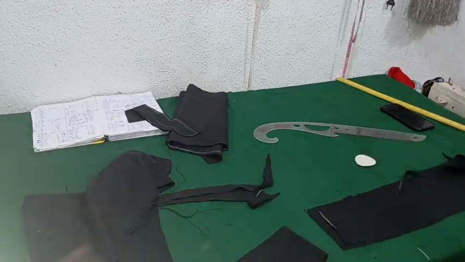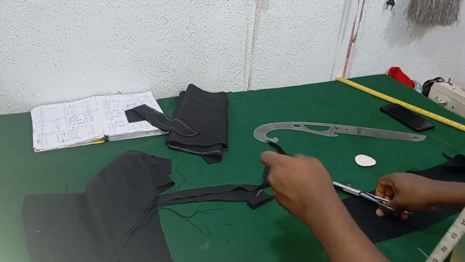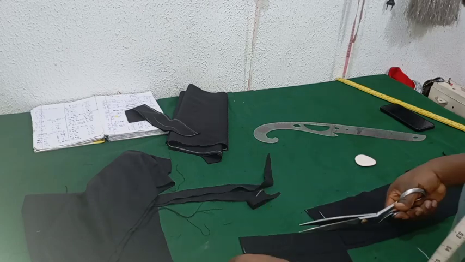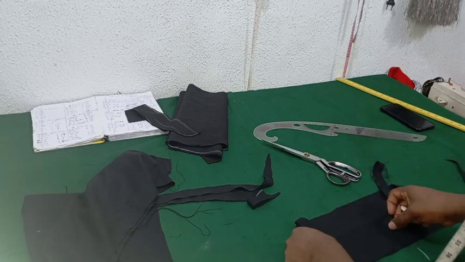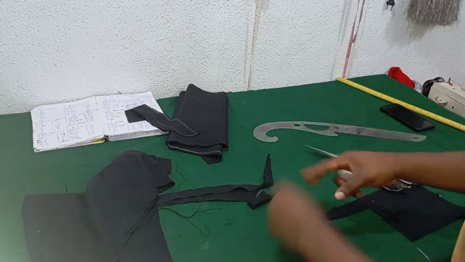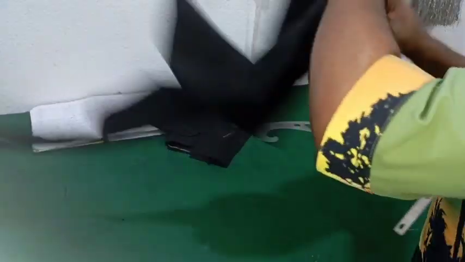So we'll be having an extra 2 inches, one at each side. Okay, 4 by 8 is the basic measurement. You can cut it at that to be safe. Chalk to differentiate the front from the back. All right. Now we'll be cutting the waistband.